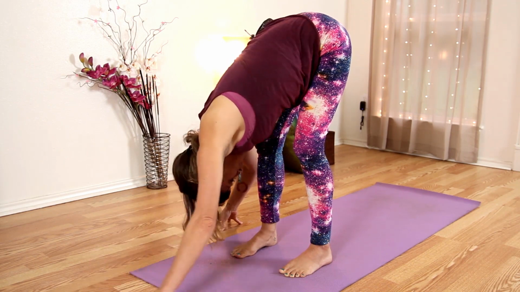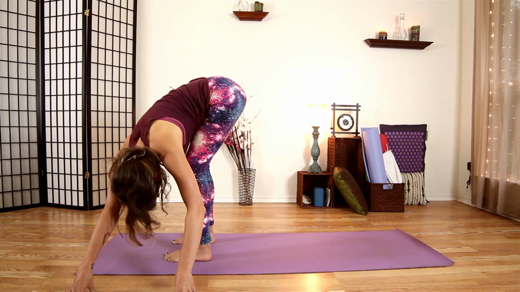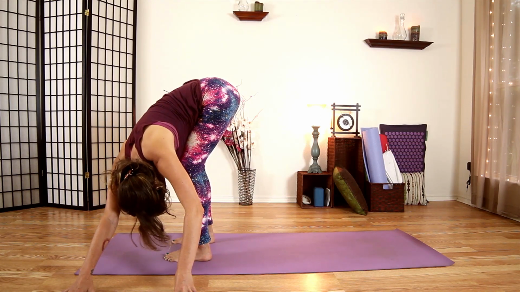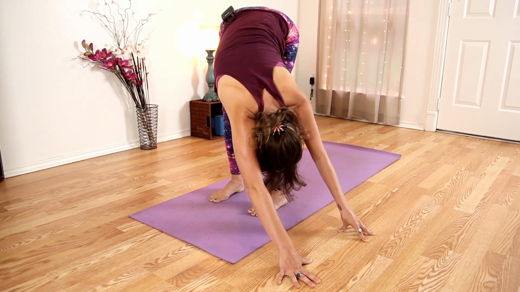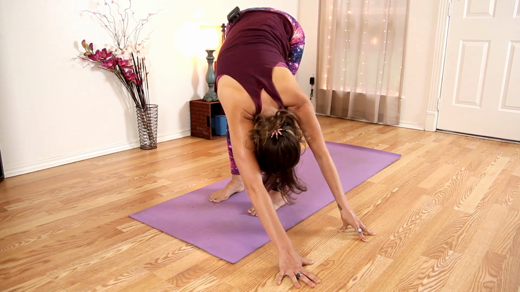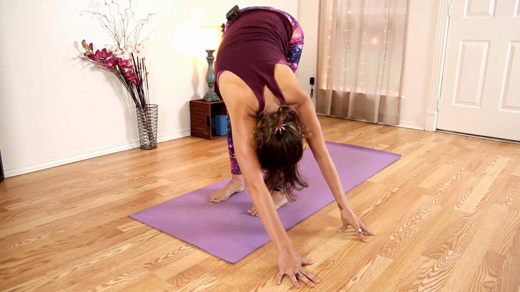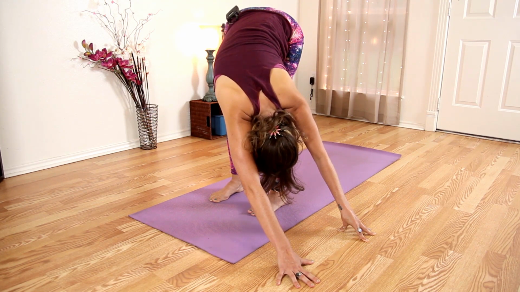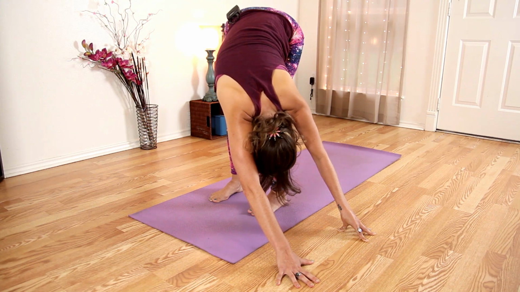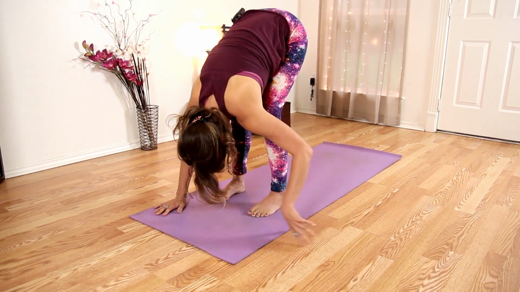Then walk your hands over to the other side. Reaching over to the left, stretch your right fingertips as far to the left as you can while keeping your hips stable and grounded. And always stay connected to the rhythm of your breath. Your way back to center, folding over both legs.